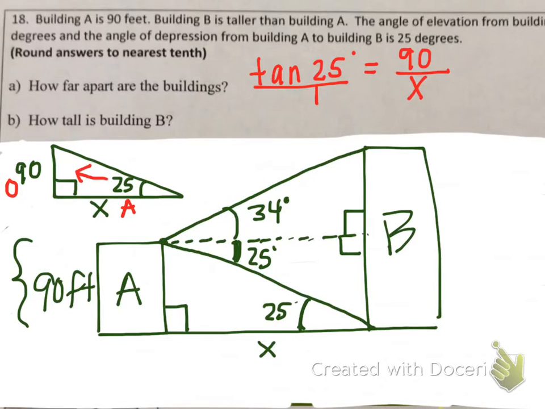Put a 1 under, cross multiply. So when I cross multiply, I would have 1 times 90, which is 90. Bring down your equal sign, and tangent of 25 times x is just x tangent of 25. We still need to isolate the x by dividing both sides by tangent 25.